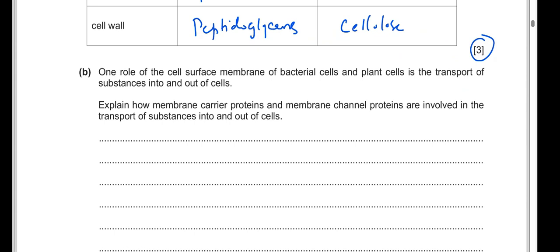One role of the cell surface membrane of bacterial cells and plant cells is the transport of substances into and out of cells. Explain how membrane carrier proteins and membrane channel proteins are involved in the transport of substances into and out of the cells. So first of all, we know these proteins, carrier proteins and the channel proteins, are actually used for the movement of the hydrophilic substances. The substances which are charged or hydrophilic will not be able to pass through the membrane because overall the membrane is hydrophobic. It contains the fatty acid chains which are hydrophobic.